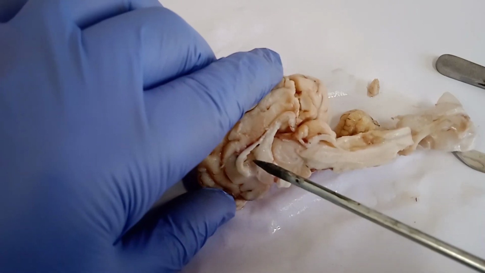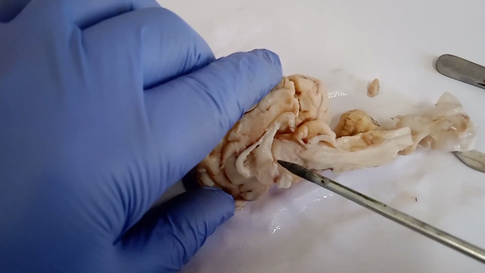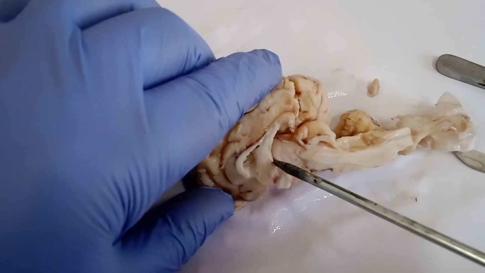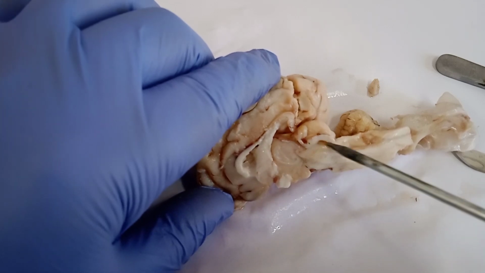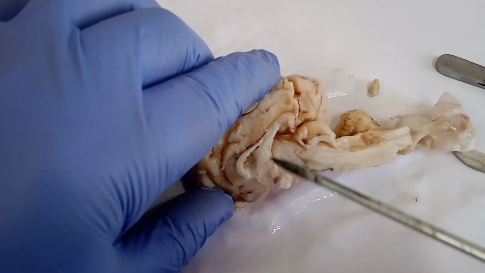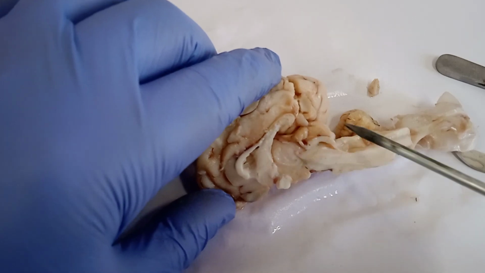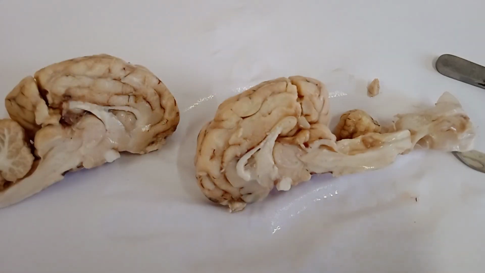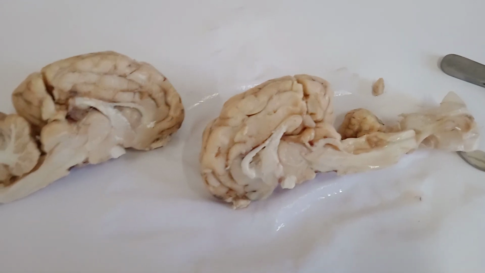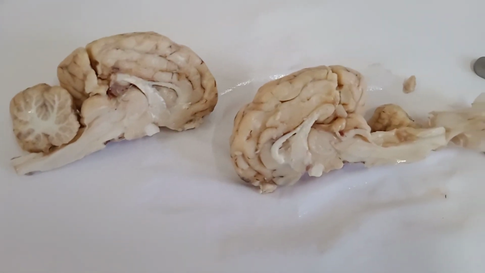So all these will be communicating: the lateral with the third, the third with the fourth, and the fourth with the spinal canal, and the spinal CSF will be circulating like that. So these are some of the features when you are going to dissect the brain. There is more to come in the coming lectures.